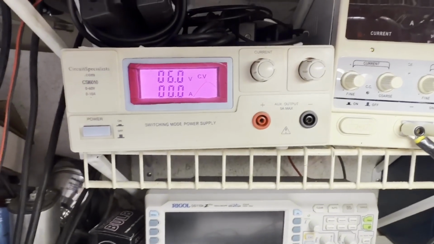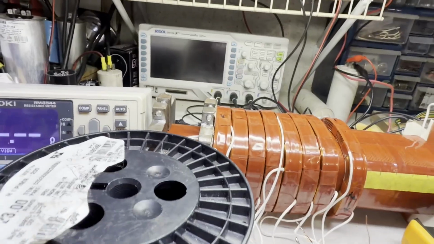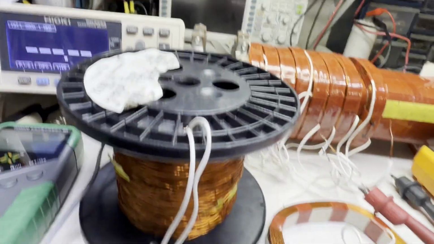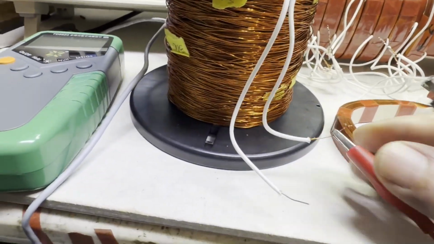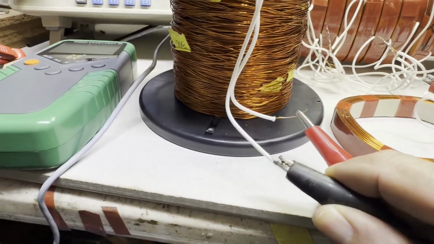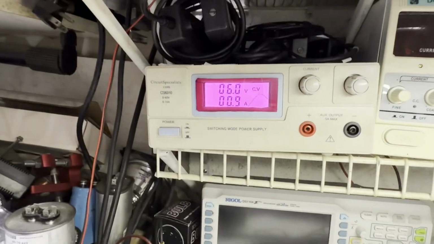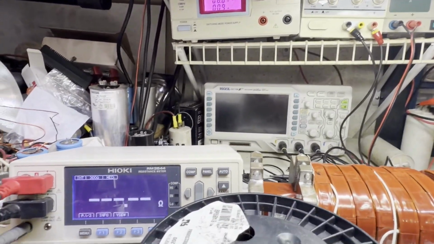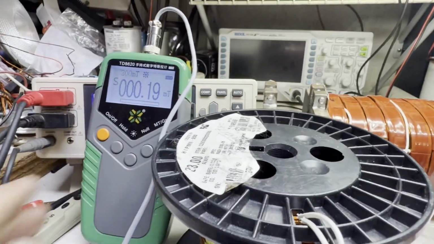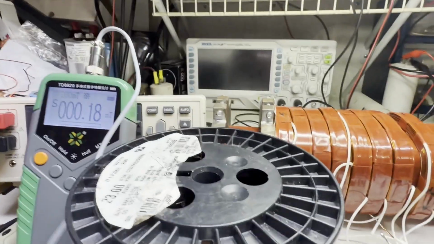And for that, I have set up the PSU at 6 volts, and I'm going to power it up to demonstrate the differences on this. I'm going to add 6 volts to the spool of wire here, and we're getting 0.9 amps. I'm going to bring the meter here, and I'm going to show you what it does here.